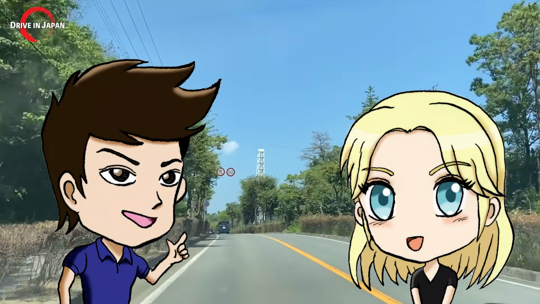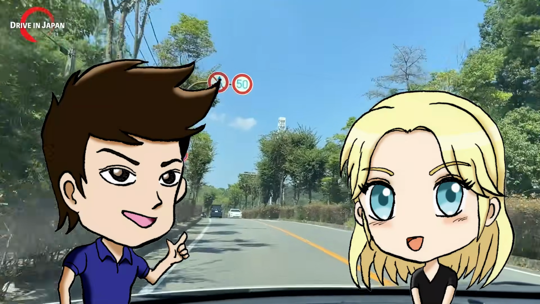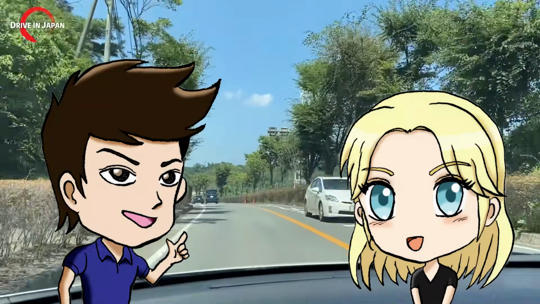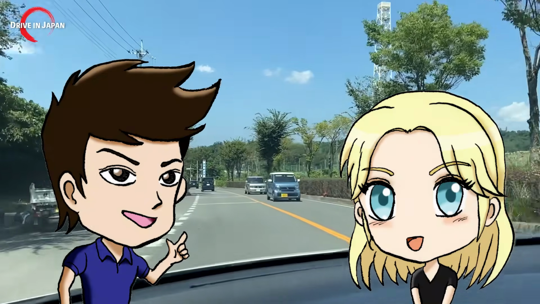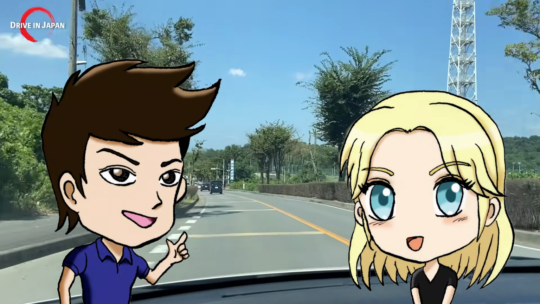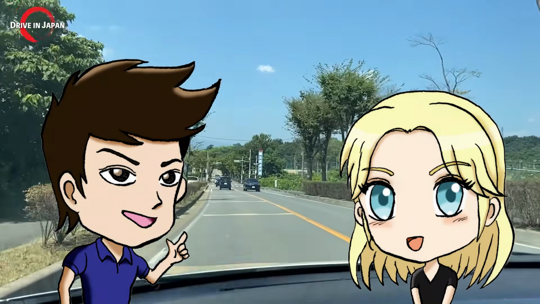I see. They are divided into different colors to understand easily, right? That's right. Especially, be cautious of the red signs. Overlooking red things on the road can cause an accident. Makes sense.